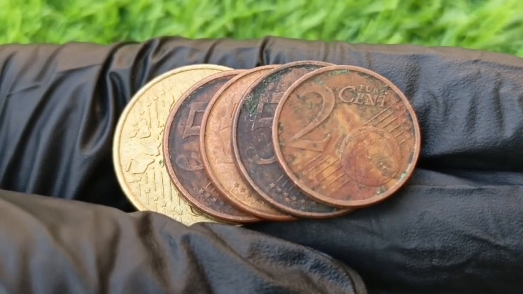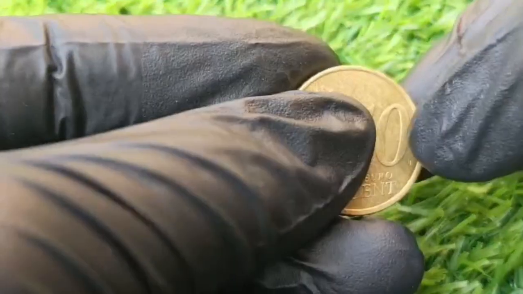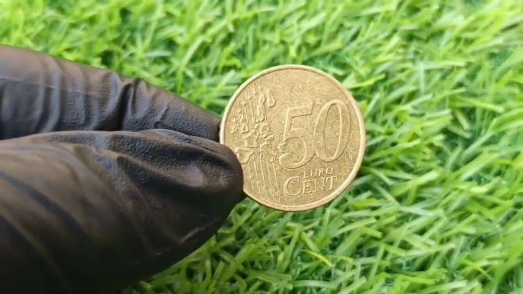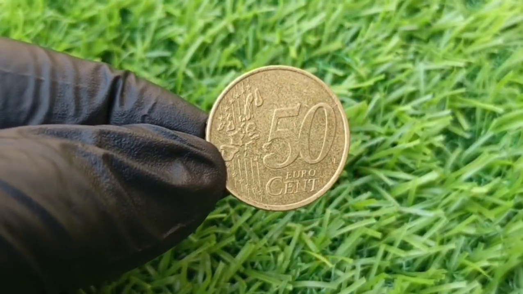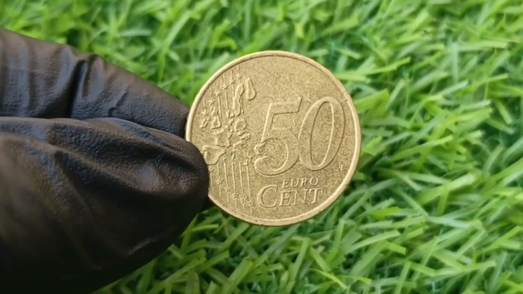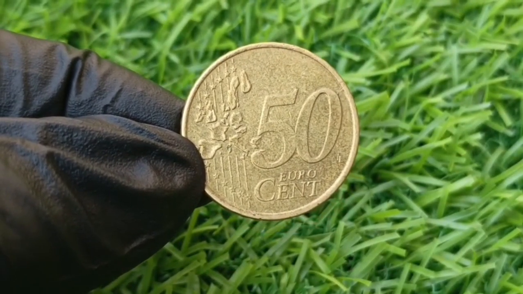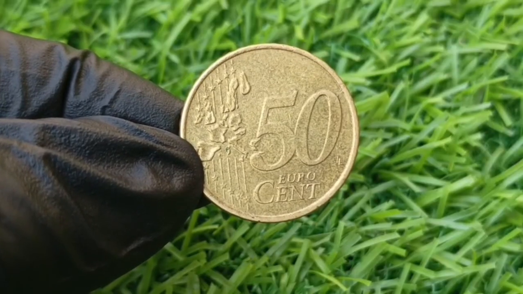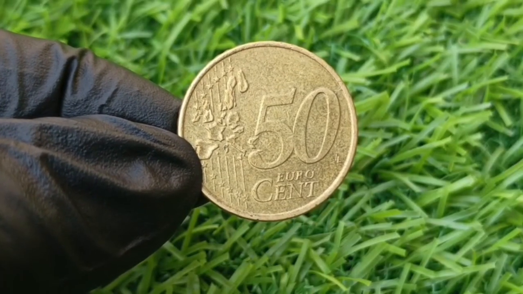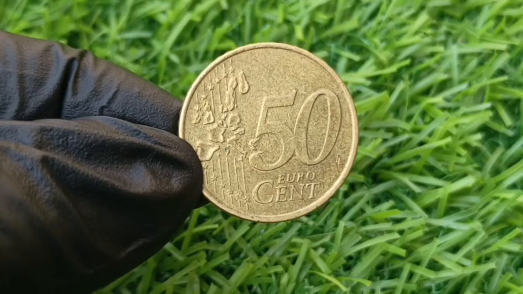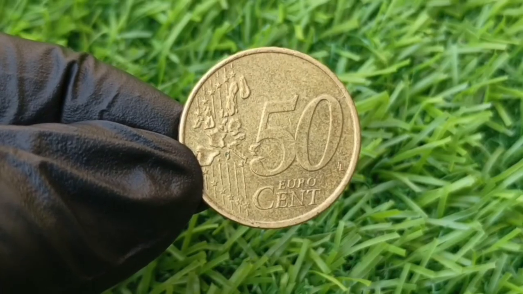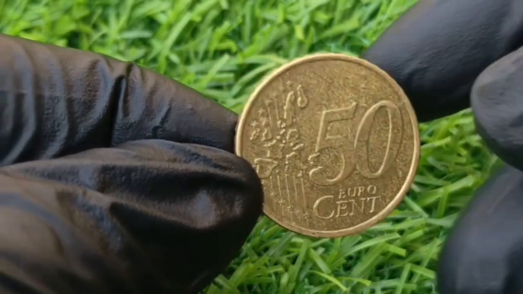And collectors who focus on preserving high-quality examples today may be safeguarding artifacts that future generations will study as symbols of Europe's early 21st century transformation. And ultimately, when the 2-euro-cent and 5-euro-cent coins are viewed not simply as small change but as historical witnesses, their true value becomes clear, because they tell a story of ambition, unity, debate, adaptation, and progress, all compressed into the smallest units of a currency that reshaped an entire continent.